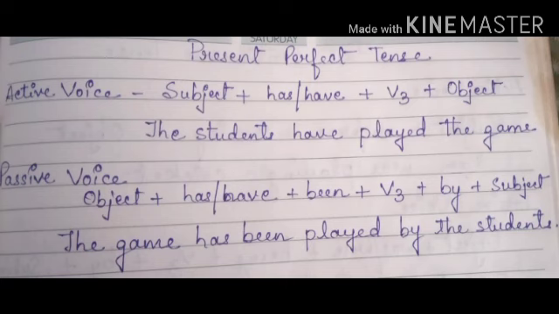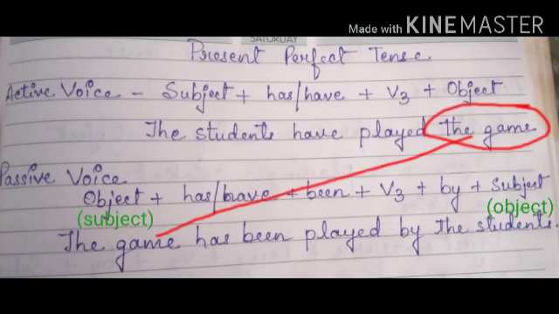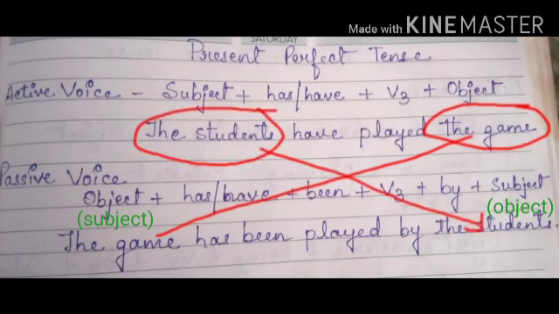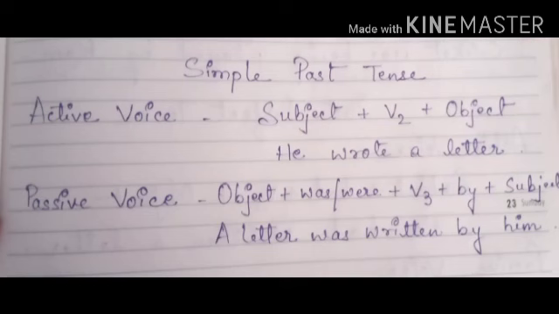Now in the passive voice: object plus has or have plus been plus V3 plus by plus subject. That is, the object will come first and become the subject. So, the game has been played. V3 is already given, so played by. Now the subject will come at last and become the object in the passive voice, that is, the students. So the game has been played by the students. Clear?